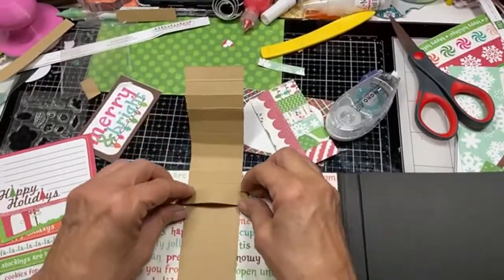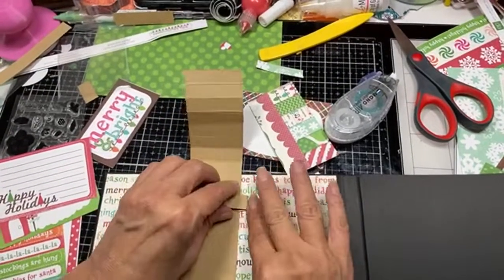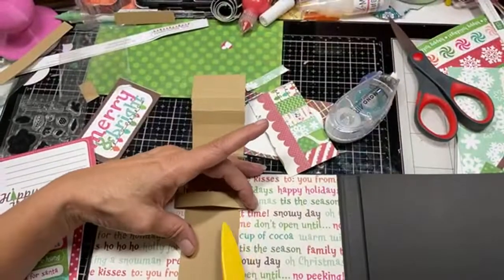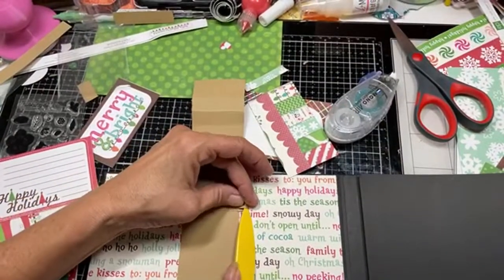All right. We're going to make our mechanism work. Whether it wants to or not, we're going to make it work.